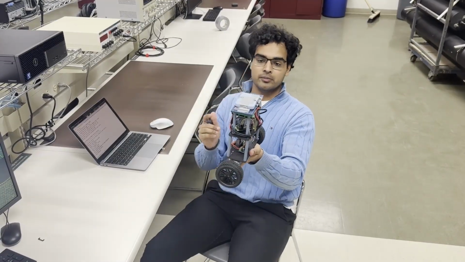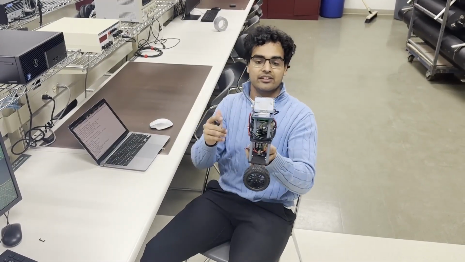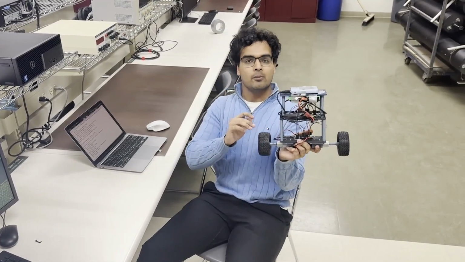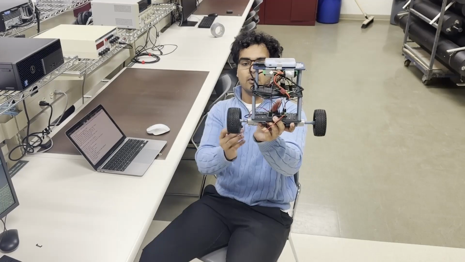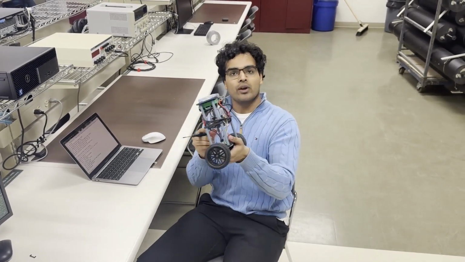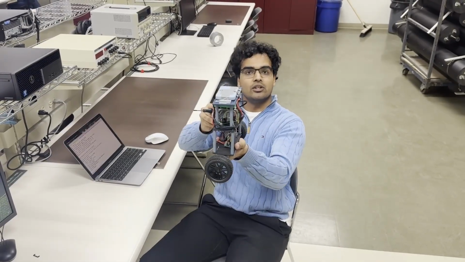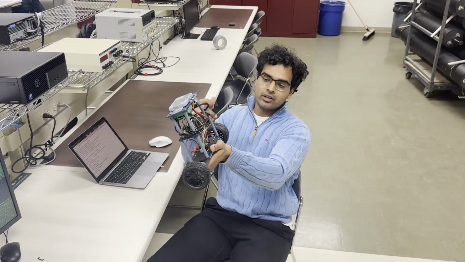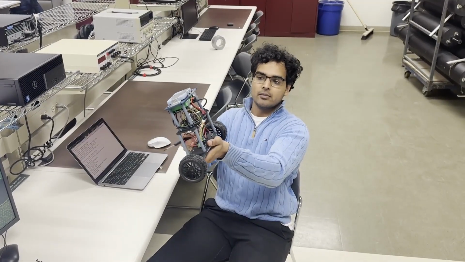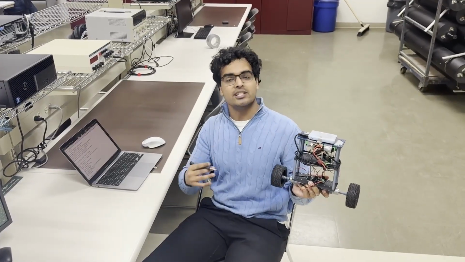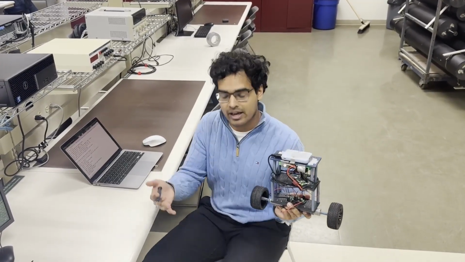The integral term corrects for past errors, and the derivative term corrects for future errors. Together, they come up with an output which sends a motor output to both of the motors, which will correct the error in the angle. So an angle of this much will get a proportional, integral, and derivative term that's sent to the motors to correct it. The algorithm runs at about 100 hertz, so 100 times per second, to keep the robot upright.